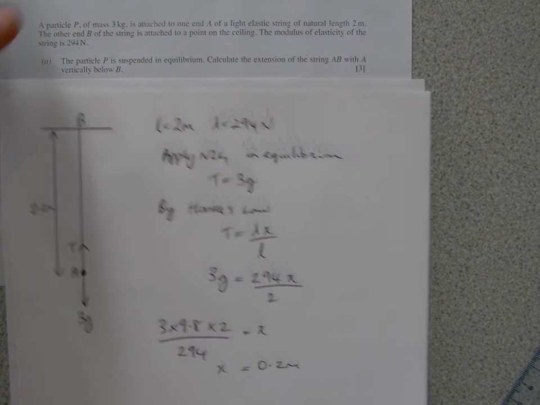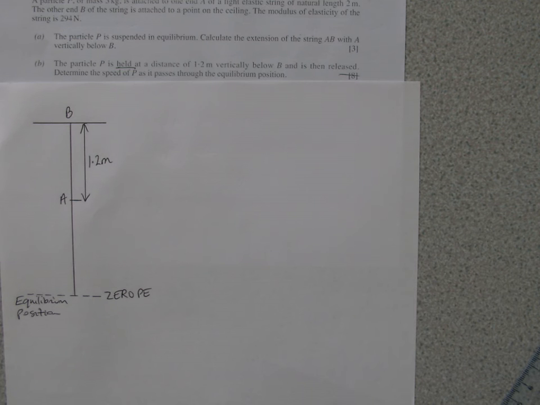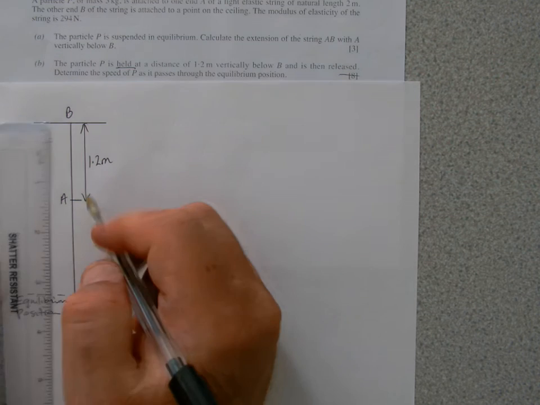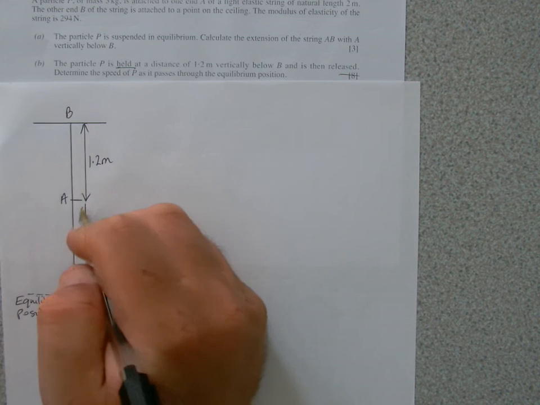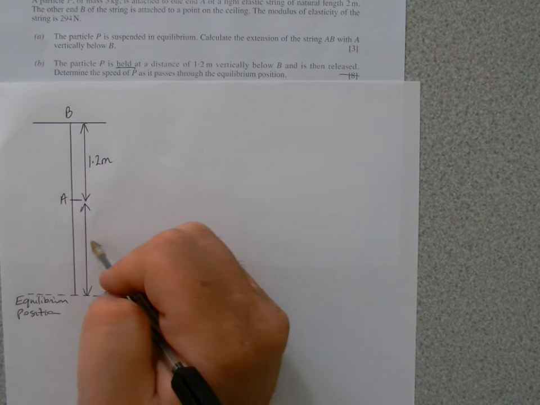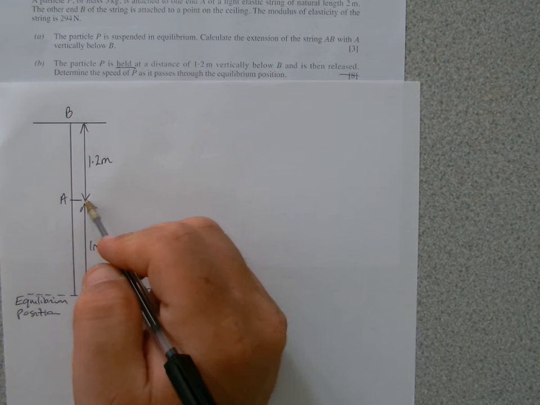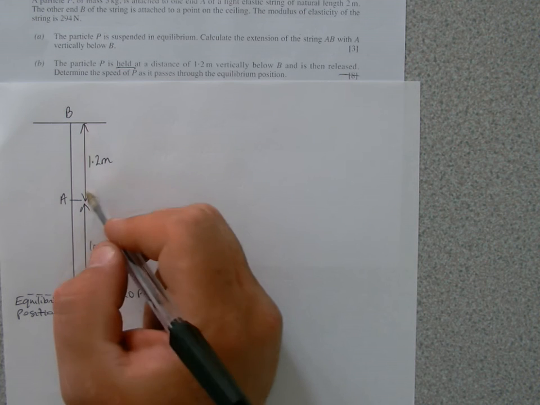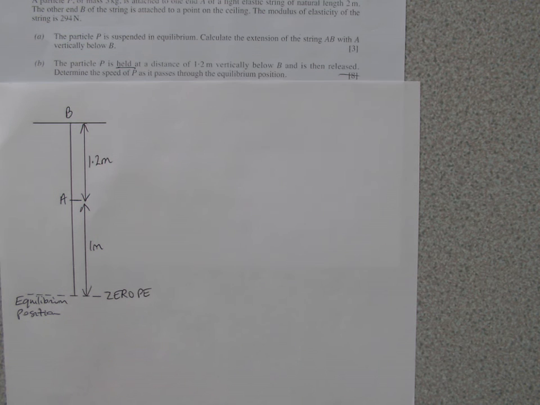So that's going to help us with B, because in B, it says the particle P is held at a distance of 1.2 meters below B. So this is where it is to start with, and then it says released. Determine the speed of P as it passes through this equilibrium position. Now, because we know the equilibrium position is 2.2 meters below the ceiling, B, this obviously has to be 1 meter. Because if it's starting at 1.2 meters below B, then another meter is what's needed to take us to the equilibrium position of the string.